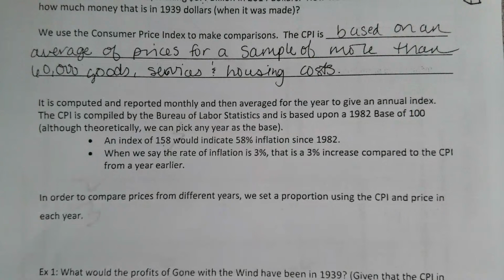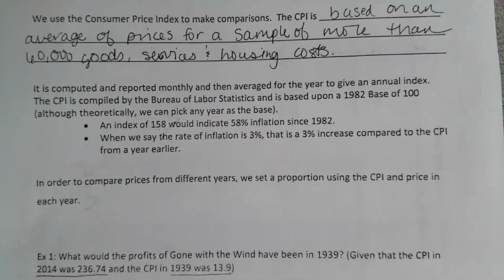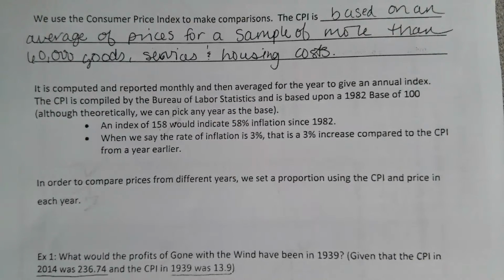In order to compare prices from different years, we set a proportion using the CPI and price in each year. Take a moment to read example 1 and think about what two different variables we are comparing.